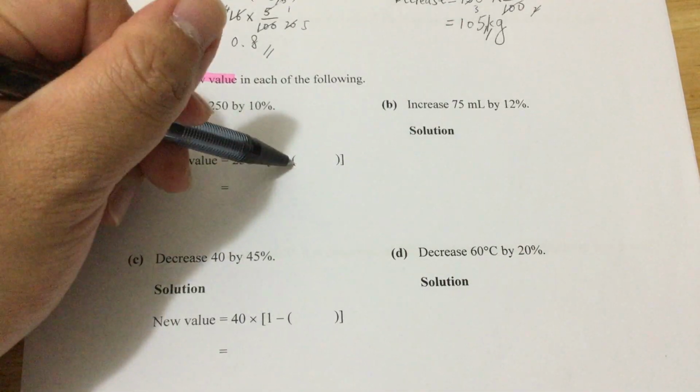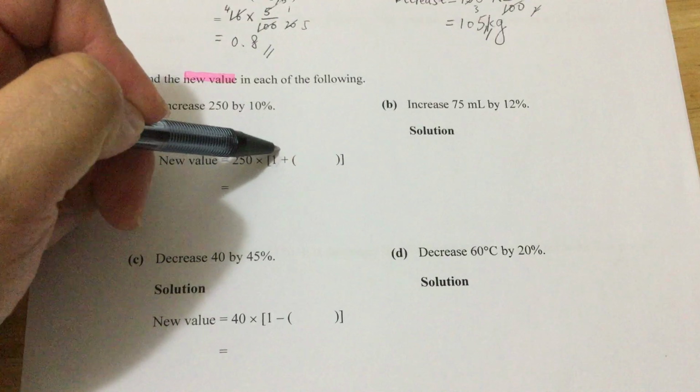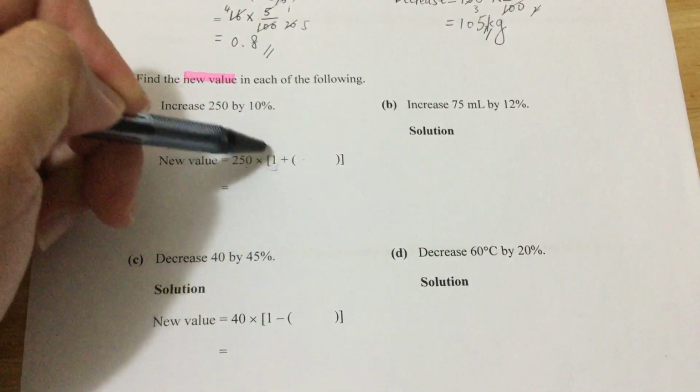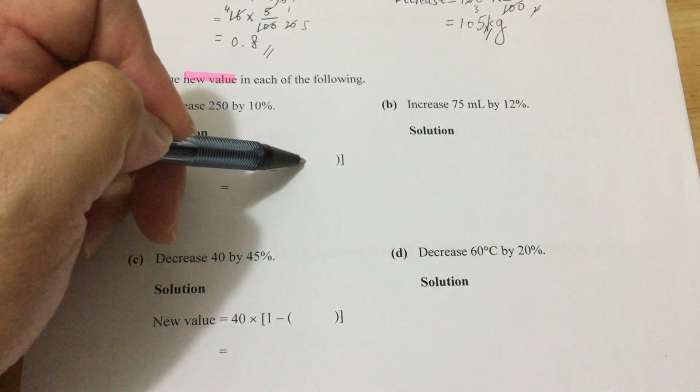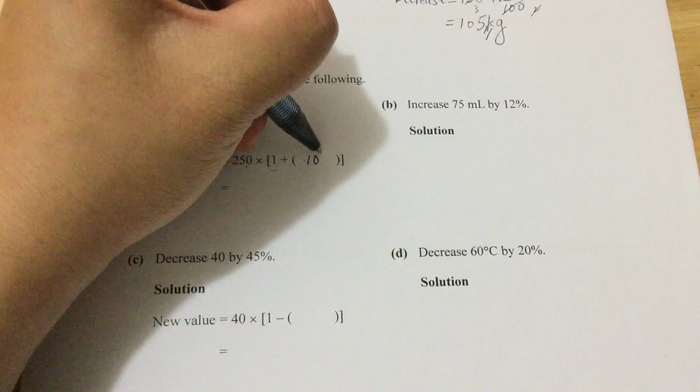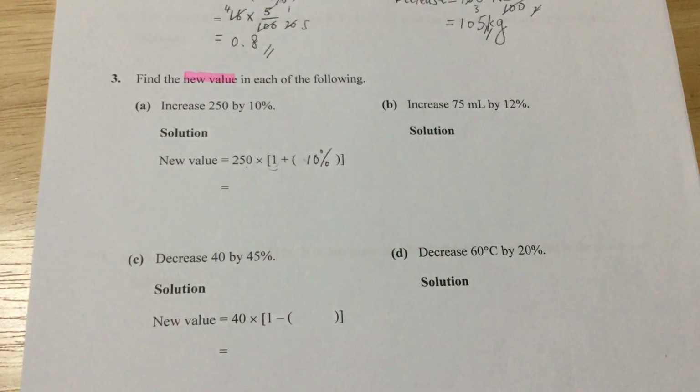We will use 1 plus. That means that we will add the original part of it to the increase. 250 times 1, so you will get the original. And 250 times 10%, you will get the increase part. So this is 10%.